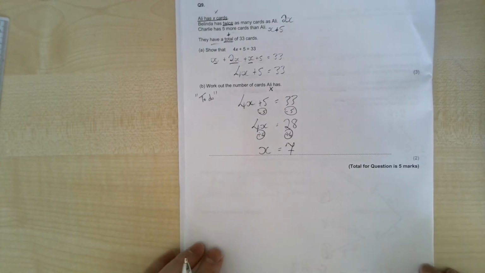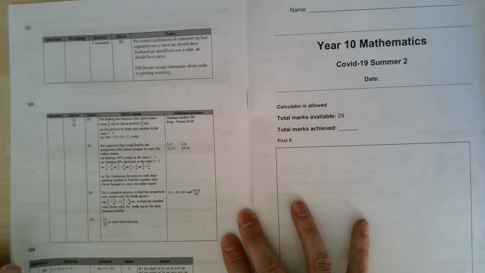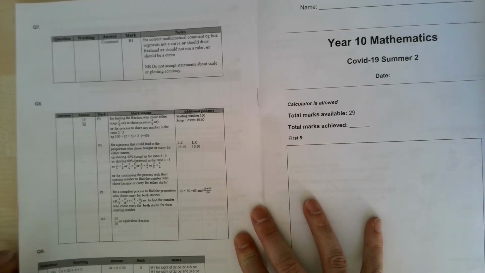What I would advise you to do is have a look at the mark scheme. So you might see, if you did something different here and got the same answer, that's perfectly acceptable. Have a look at the mark scheme. The key thing is you're showing your workings and then obviously getting that right answer.